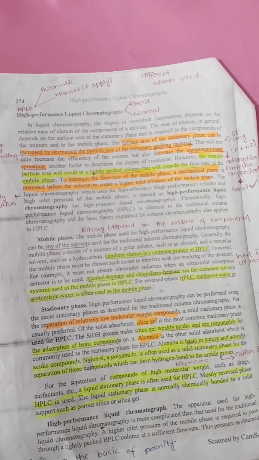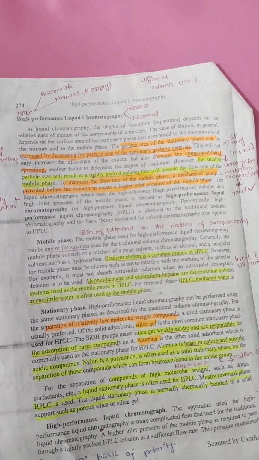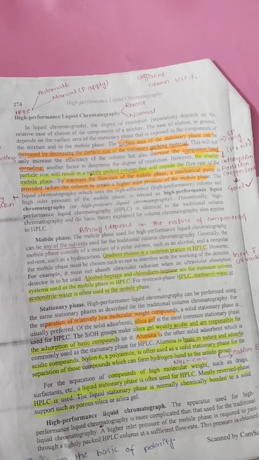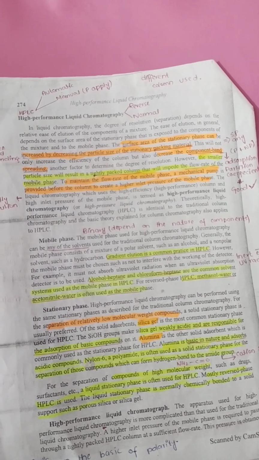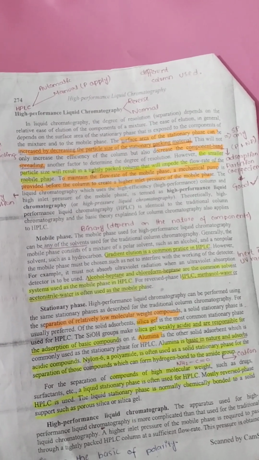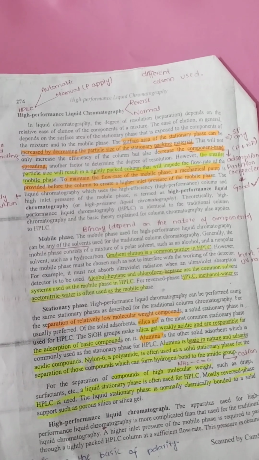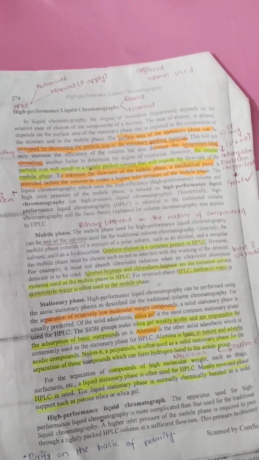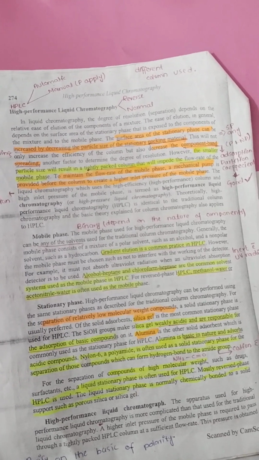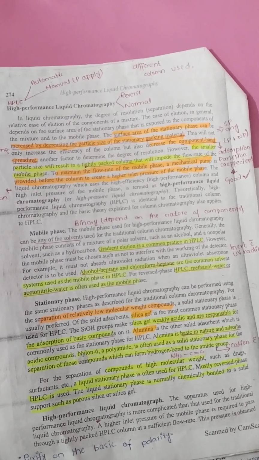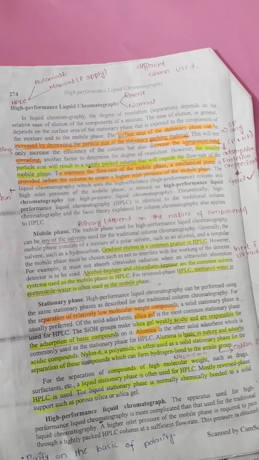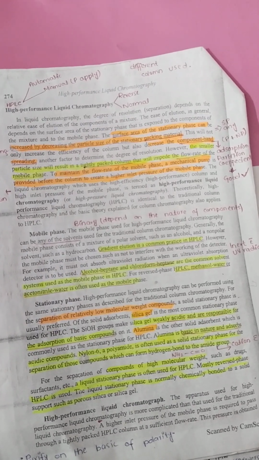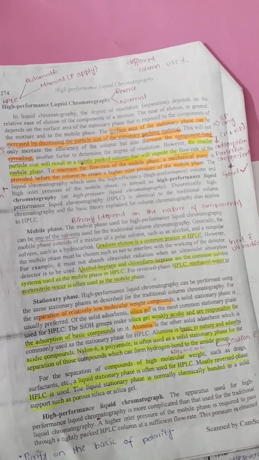But now the particle size decreases, and that results in a tightly packed column, and a tightly packed column impedes the flow rate. That makes it difficult to flow the mobile phase through the stationary phase. For this purpose we use a pump, a mechanical or automatic pump, before the column, because it increases the flow rate of the mobile phase over the stationary phase.